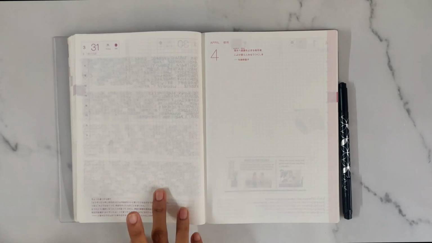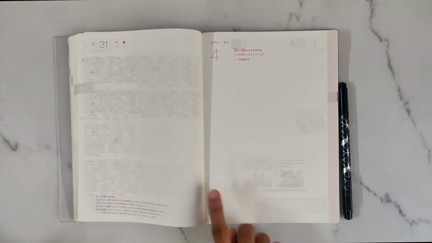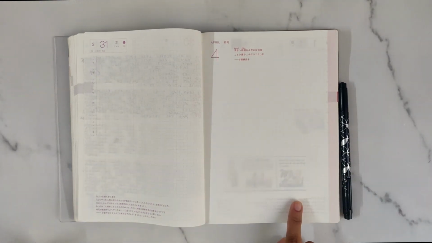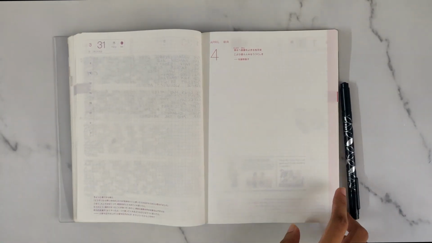I have not journaled for the 31st yet or done the dashboard for April, but I've already put down the stickers for the month of April. I probably will leave this empty. I have a feeling it's going to be empty.